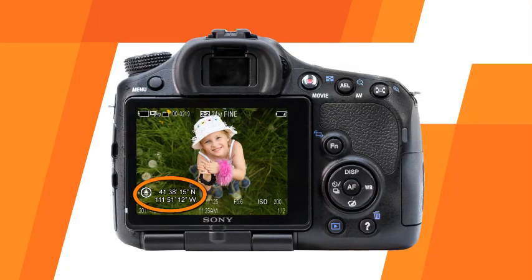Now, when you take pictures with your a65, the GPS coordinates will be recorded with every image. You'll be able to sort your photos by location using either the supplied Sony software or certain third-party image editing applications. We'll discuss more about using the supplied Sony software later in this guide.